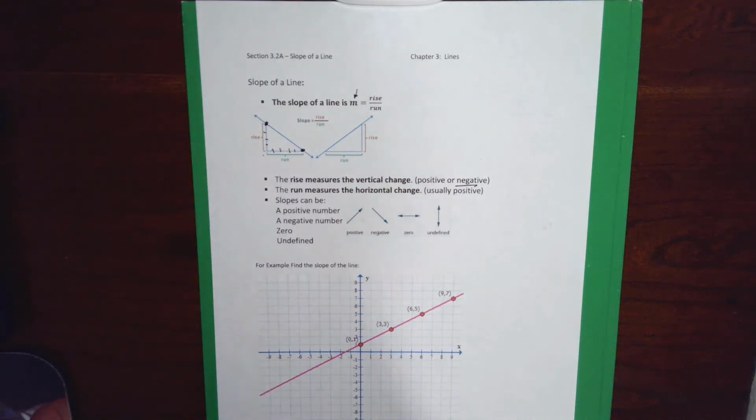So I broke section 3.2 up into 3 sections because it was just too long and there were natural breaking points. We're going to dive into the concept of a slope, or the slope of a line. And the slope of a line basically measures the steepness and the direction that the line is going.